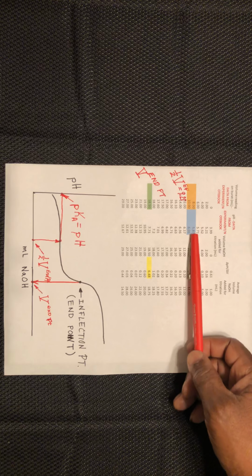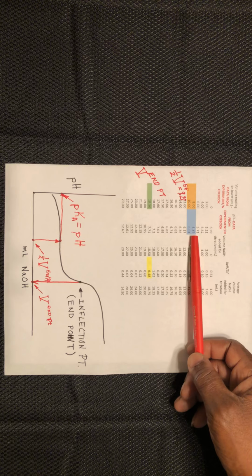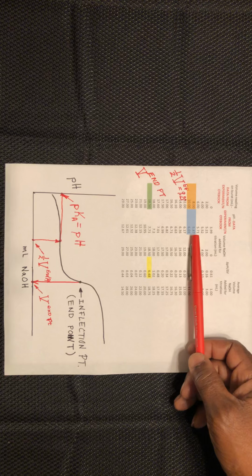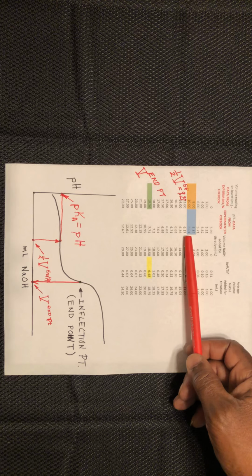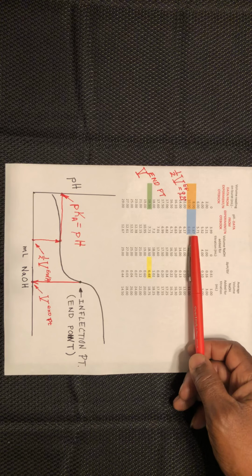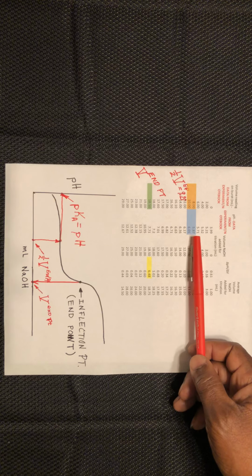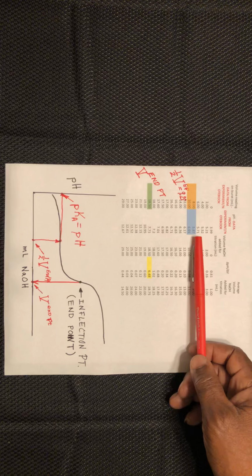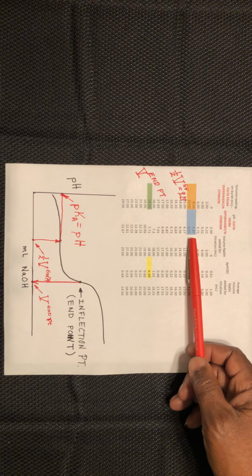So what we'll do is we'll come over to these two values on our pH scale, and the pH that we need is going to be approximately halfway between these two. The difference between these two numbers is 0.15.